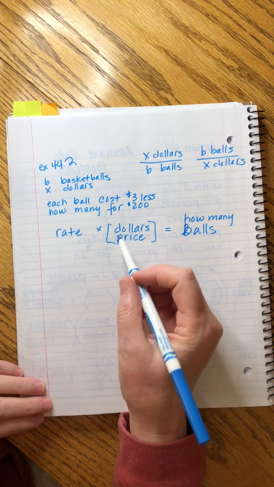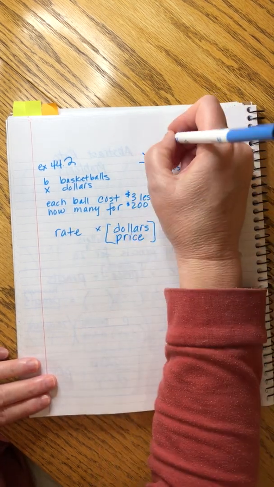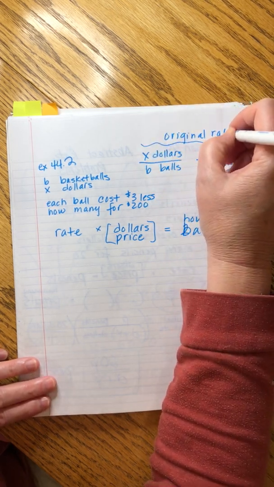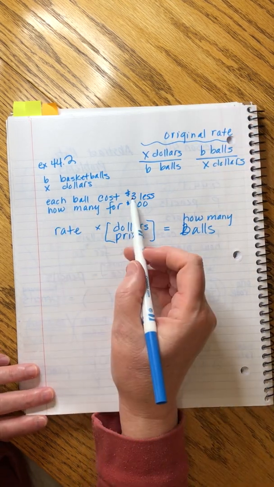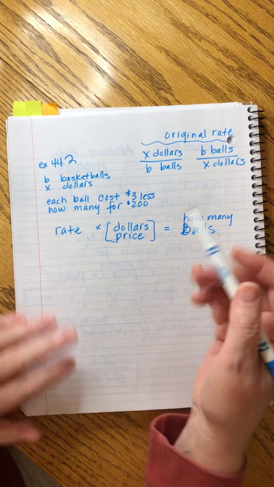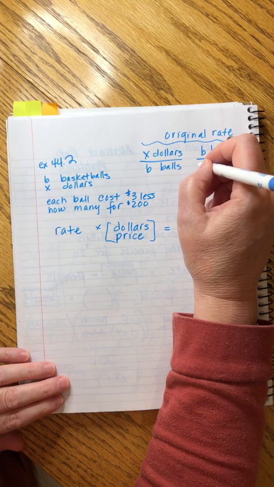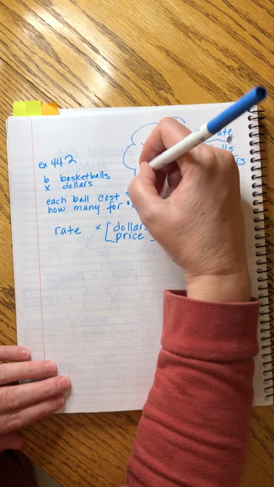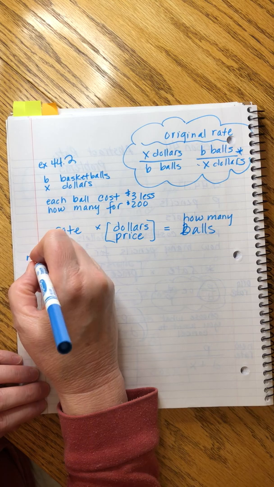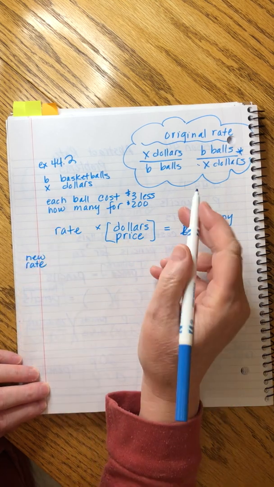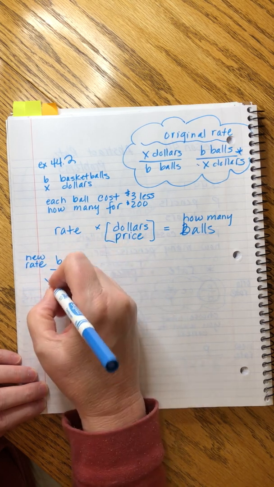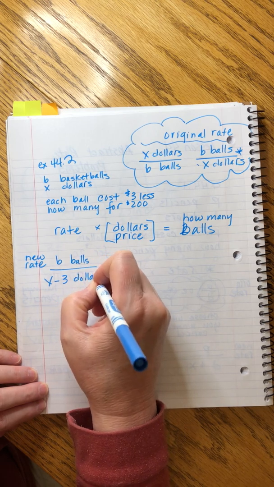Okay, so now what we want to do is this is the original rate, right? The original rate before we did the change, because the price changed. But which one do we want to use? Well, we're going to be multiplying it by dollars, so we want the one with dollars on the bottom, right? We'll want this one. These are our two choices. We like this one. So now we need to calculate the new rate, which is B balls over X minus $3, right? Because the price went down.